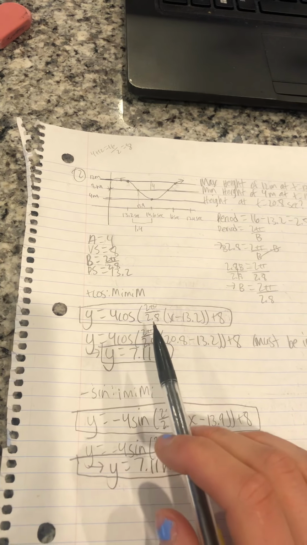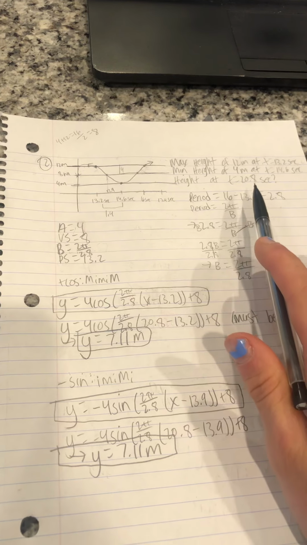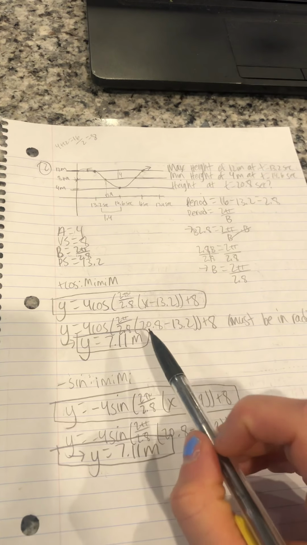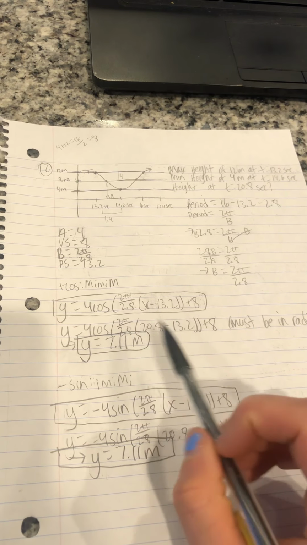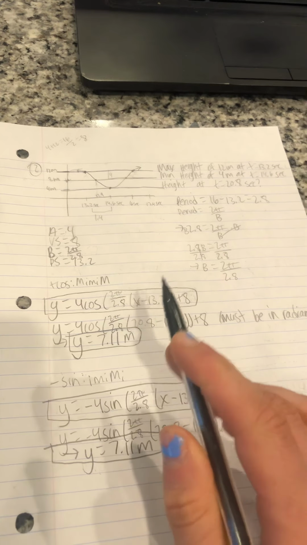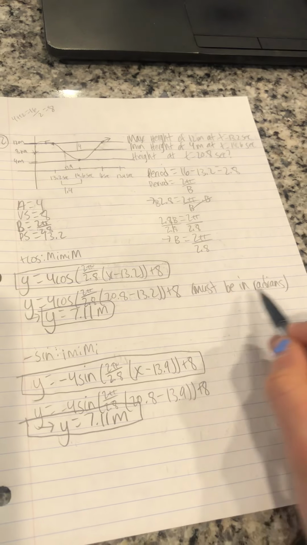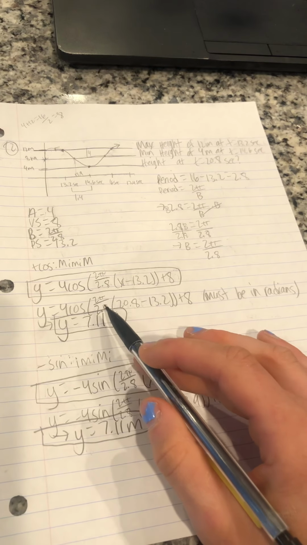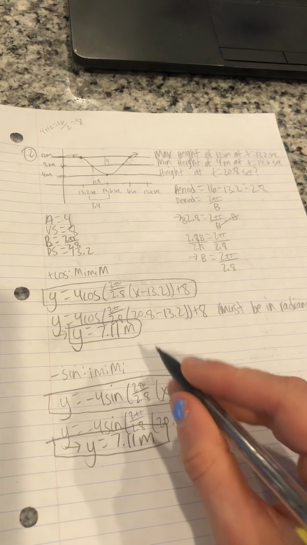Next, if we're looking at the height at t equals 20.8 seconds, we're just plugging that in for x, entering all of this in your calculator, and you get 7.11 meters. So notice this must be in radians because you have 2 pi, right? Not degrees. This has to be radians if you see pi.